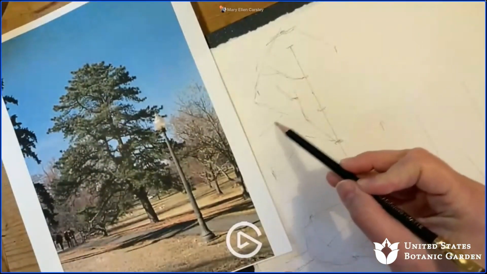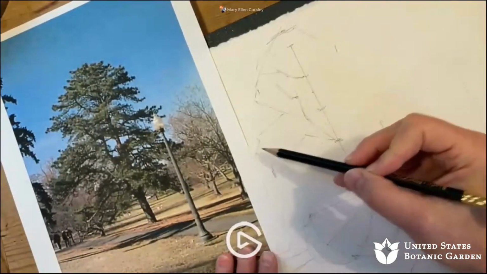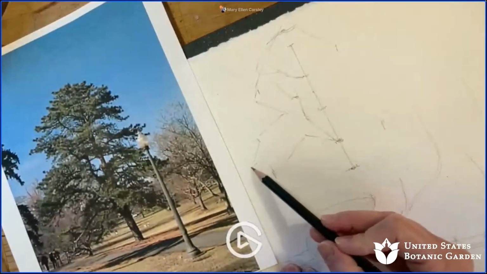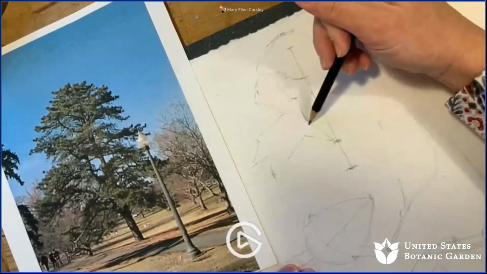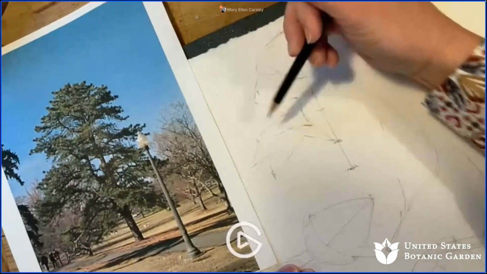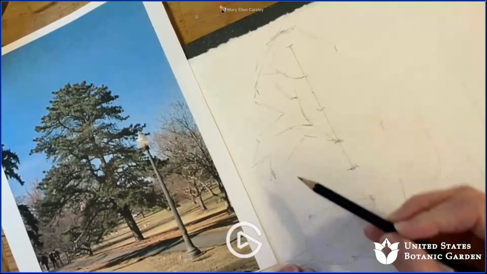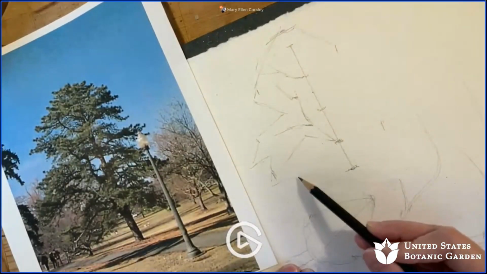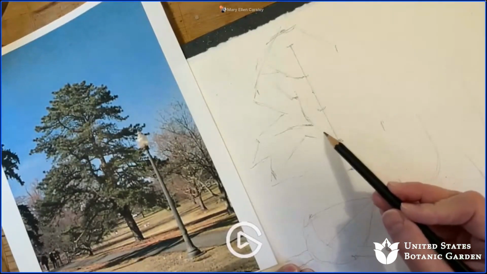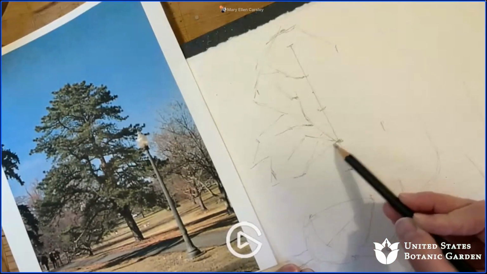And you're just boxing it in. And it's such a relief to know you don't have to get it absolutely perfect, right? You can add details as you go along. You probably noticed I just added a little bit there. I've got this wonderful branch coming down from behind. I'm going to add that in.